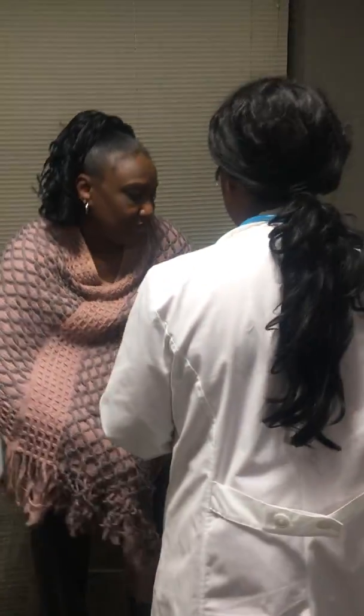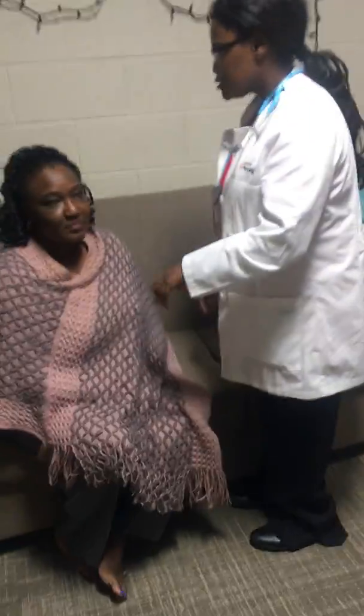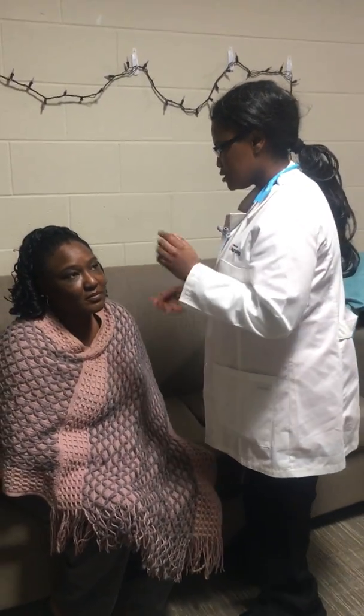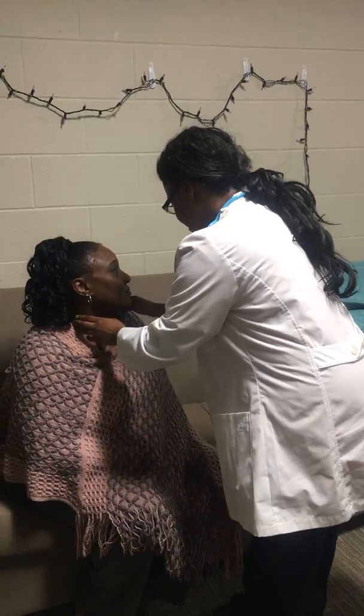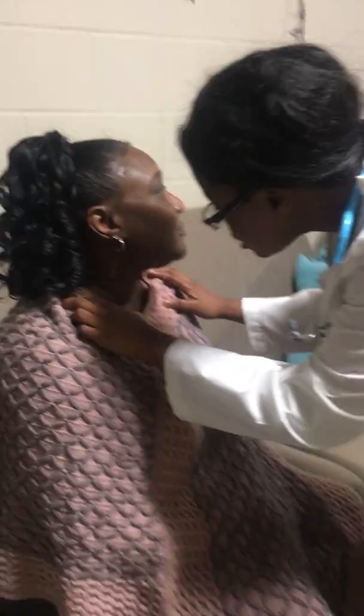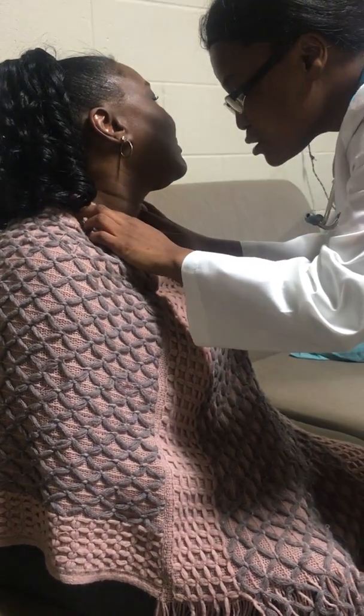So now we're going to be moving on. You can either stand up or sit over there. All right. So now we're going to assess the neck. I'm going to be inspecting to see if there are any scars or lesions, and there's no scarring.